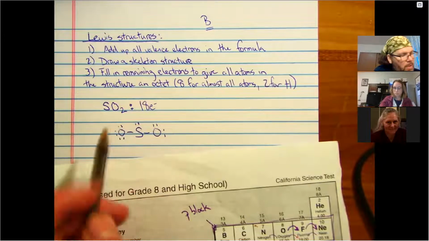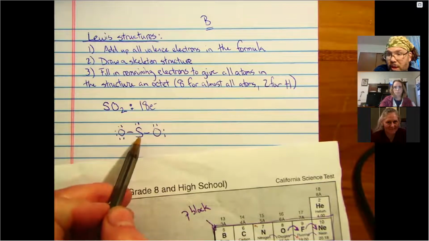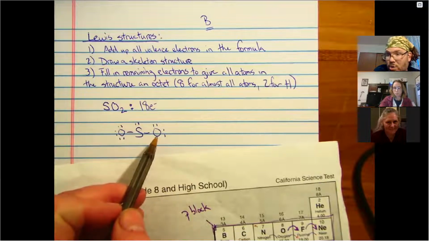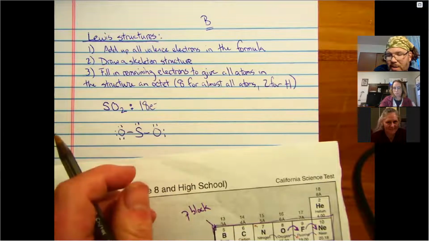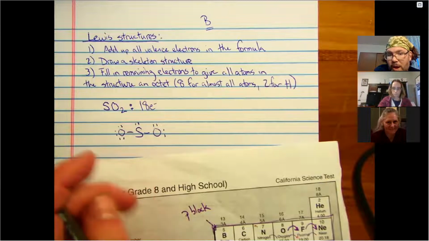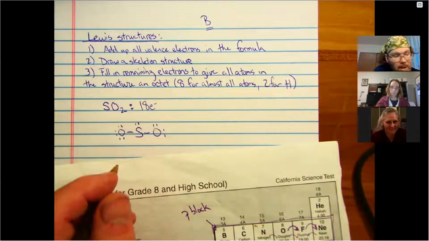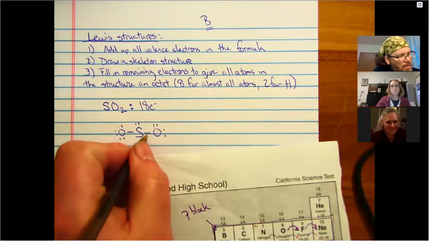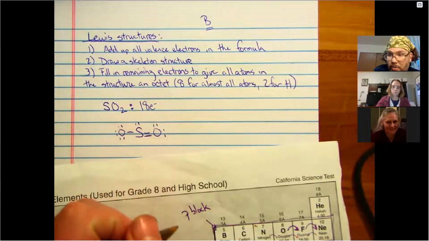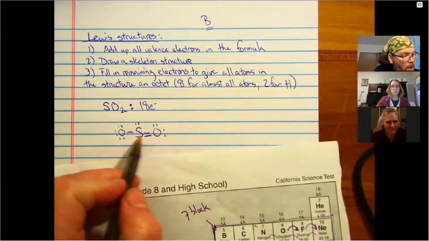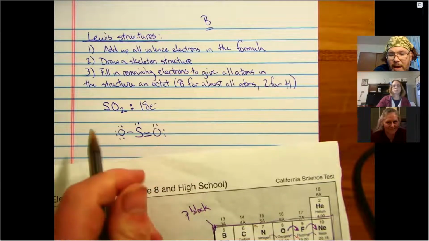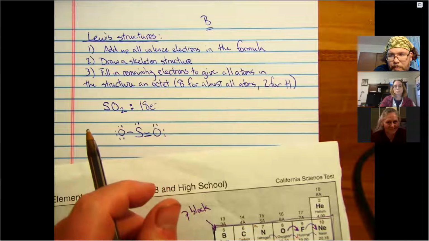And right now, this sulfur is short 1 pair of electrons from having an octet. This oxygen is also short a pair of electrons of having an octet. The only way for us to correctly do number 3 for our list here is to make the last pair of electrons another shared pair of electrons, because then it will belong to both of these atoms instead of just one.